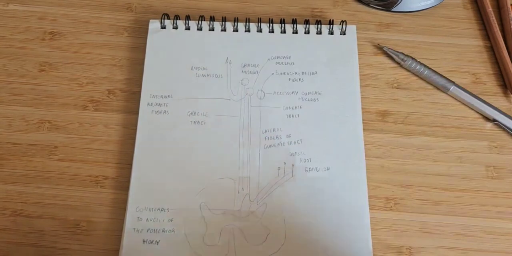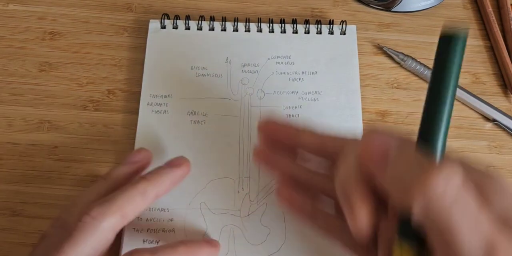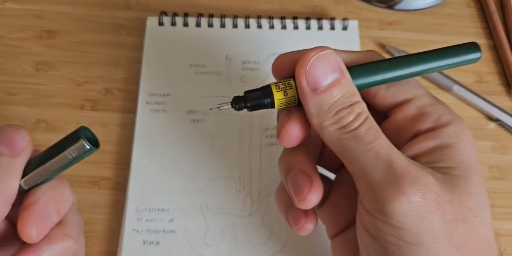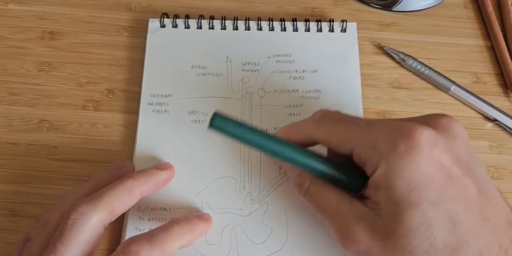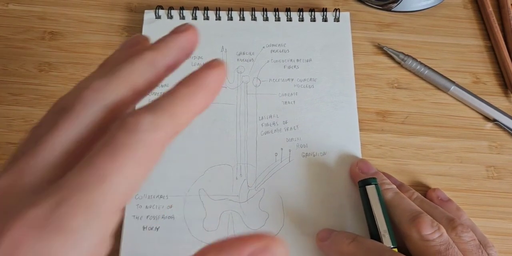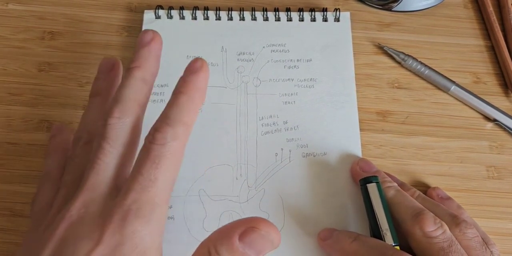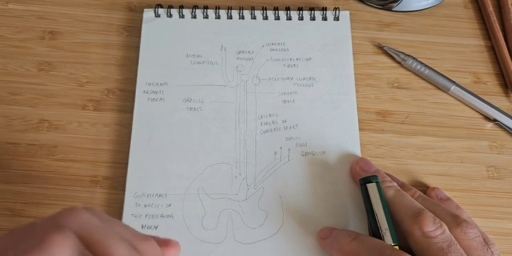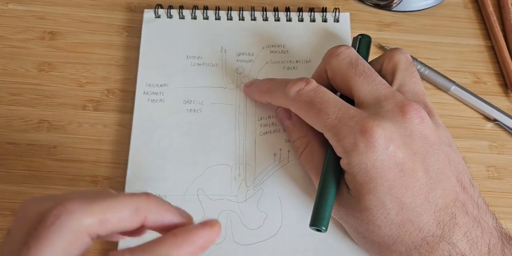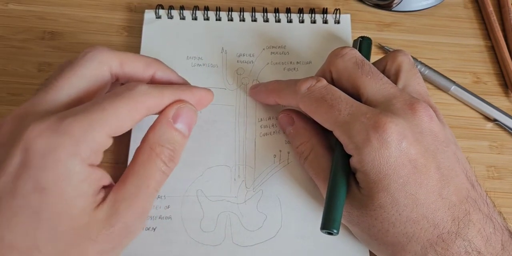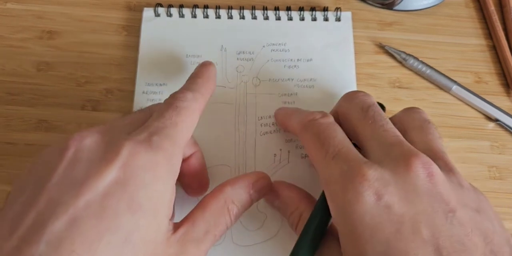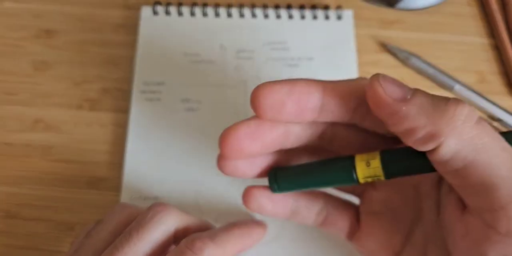I use the ink to write over this sketch, but yeah, the gracile nucleus receives input from the gracile tract, and the cuneate nucleus, which is this one, receives input from the cuneate tract. After synapsing in these nuclei, the sensory information is relayed further via secondary neurons.